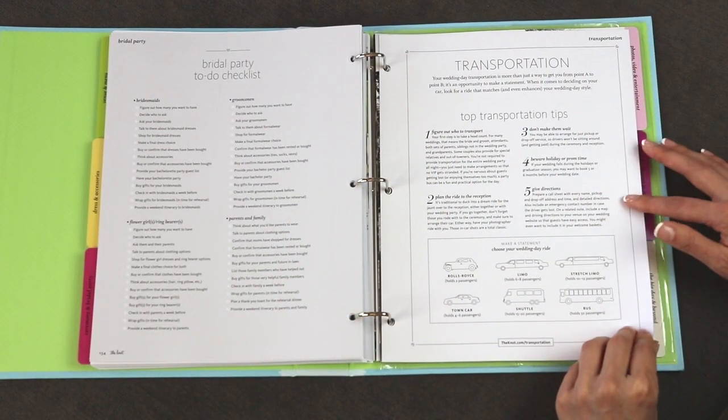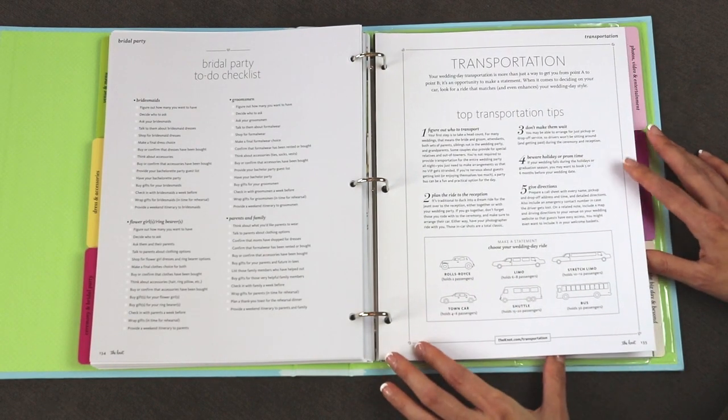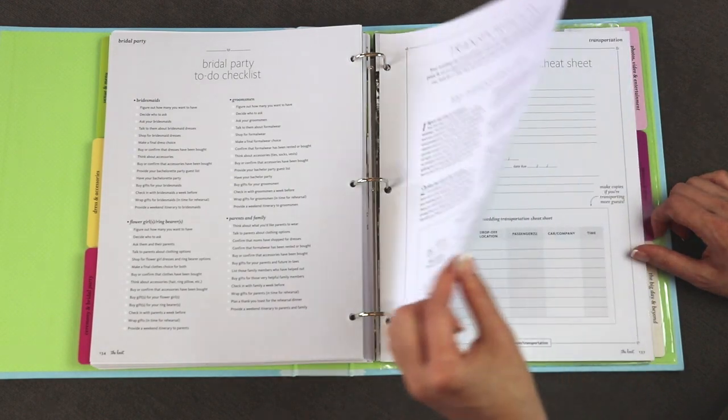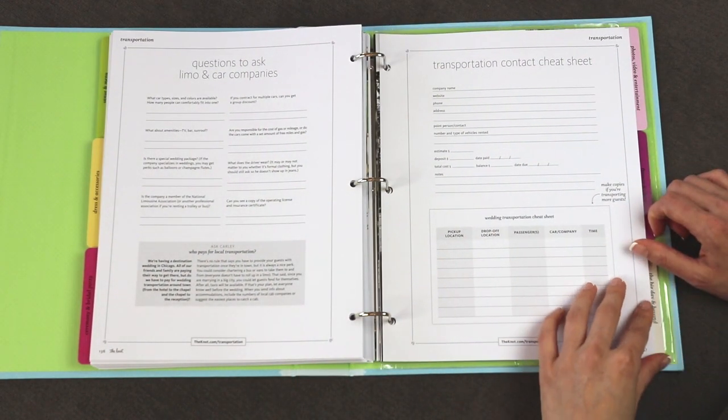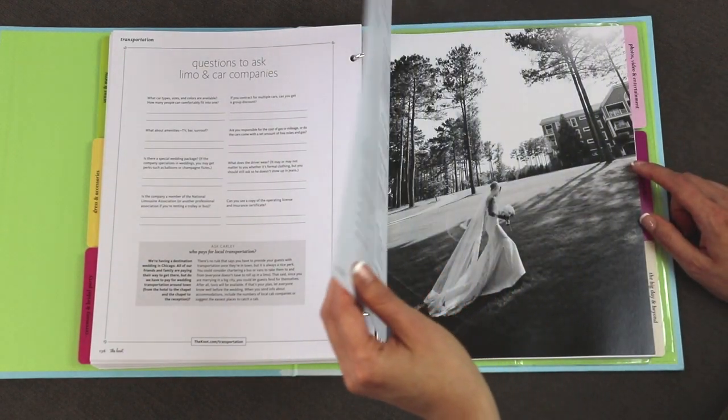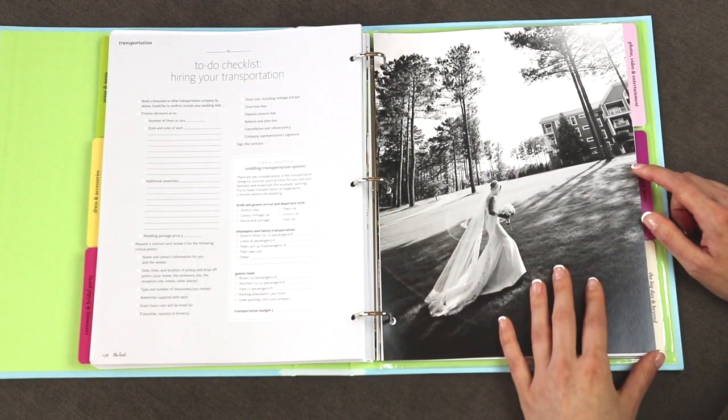And then they start talking about transportation with a list of just 5 instead of 10, and of course these cute icons. And then they start talking about what to ask your car company, and then a cheat sheet for the car company, as well as a to-do list.